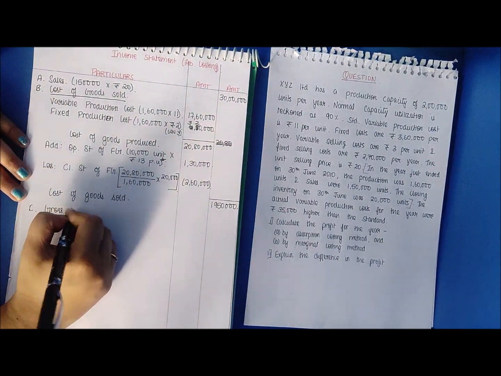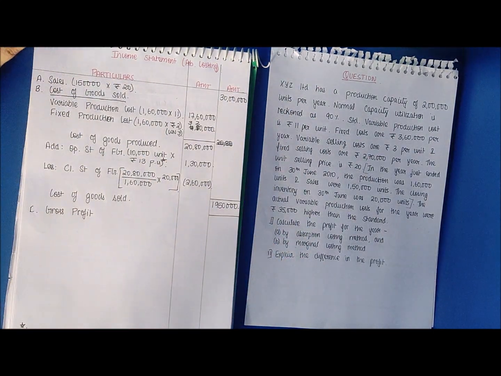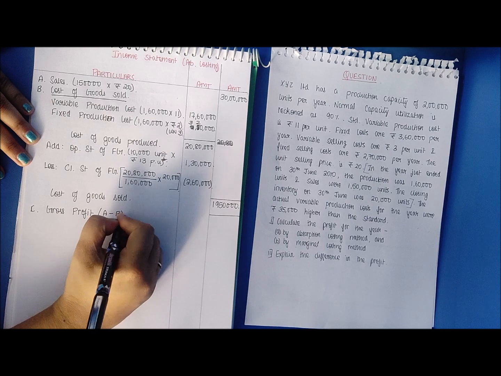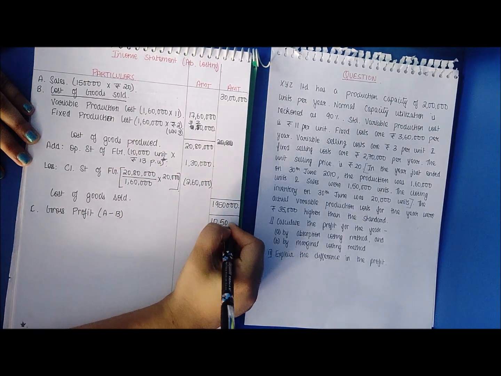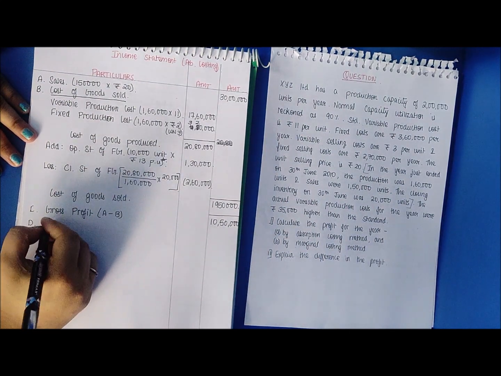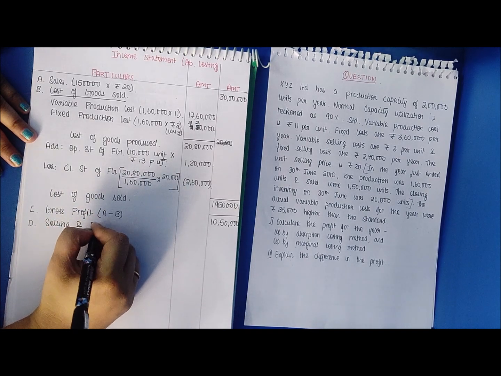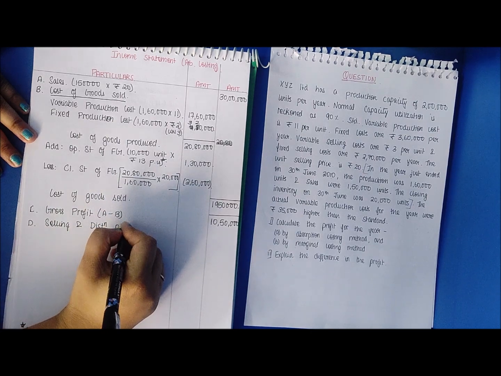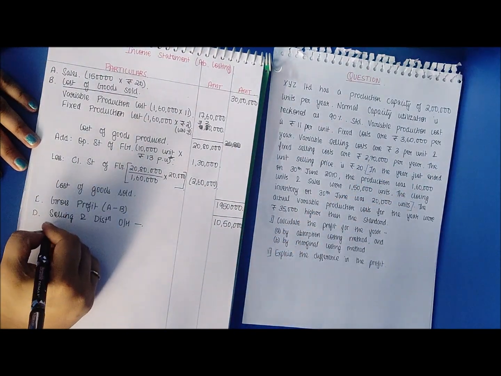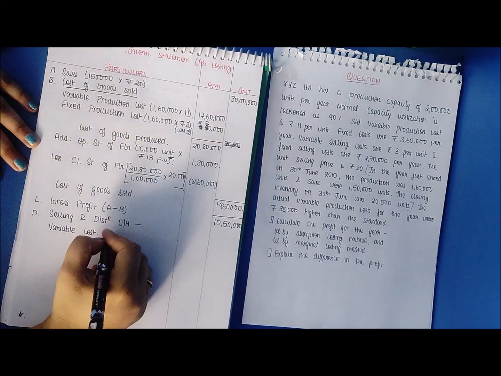So if I minus this, what I get is gross profit. My gross profit, this would be A minus B, that is 10,50,000. After this I have the selling and distribution overheads. Now again, selling and distribution also I have two parts. One is the variable and the fixed part. So variable cost is rupees 3 per unit.